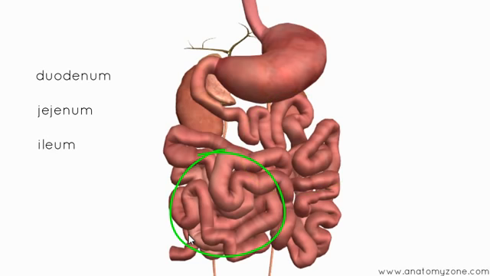So it's not really important to clearly mark out the jejunum and the ileum, but you just need to know that the jejunum makes up the second part of the small intestine, and the ileum makes up the distal part, so the third part of the small intestine. So the jejunum roughly lies in the left upper quadrant, and the ileum roughly lies in the right lower quadrant, and it makes up the distal 3/5, whereas the jejunum makes up the proximal 2/5.